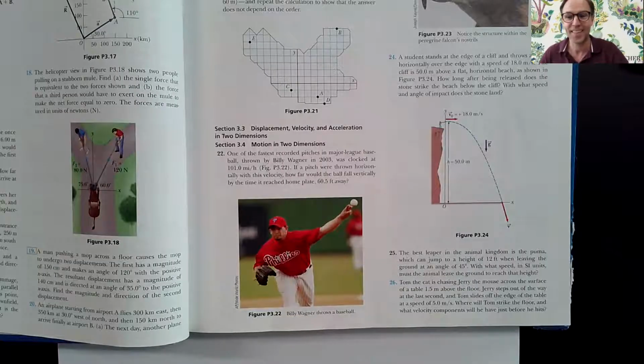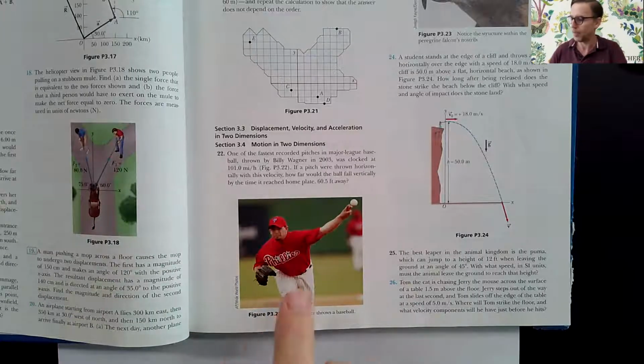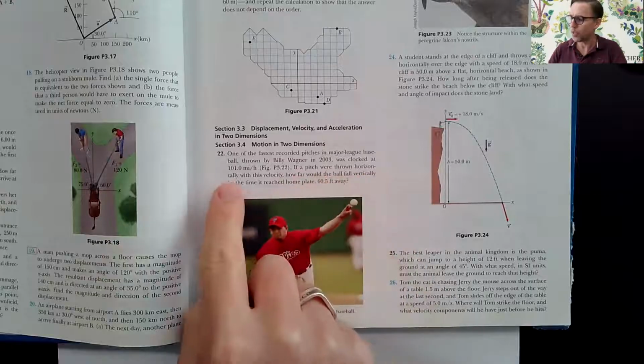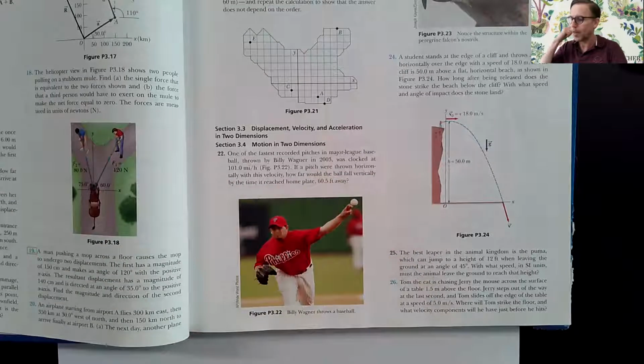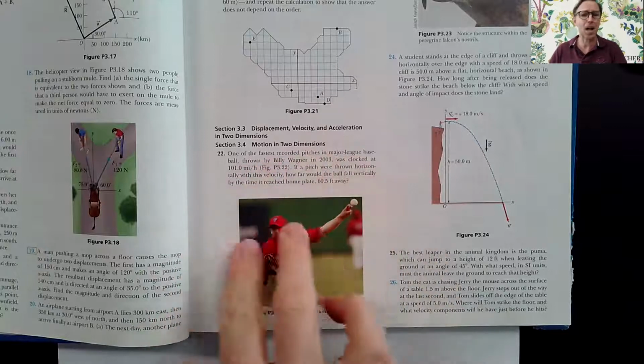Okay. There is a lot of words there, and none of it matters. So one of the things I'm wondering is, are you just going to read me all this stuff that doesn't matter? Hopefully not. If a pitch were thrown horizontally with this velocity, how far would the ball fall vertically by the time it reached home plate 60.5 feet away? Okay, so that's a lot of stuff.